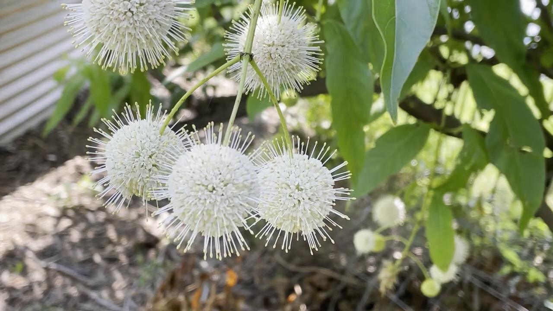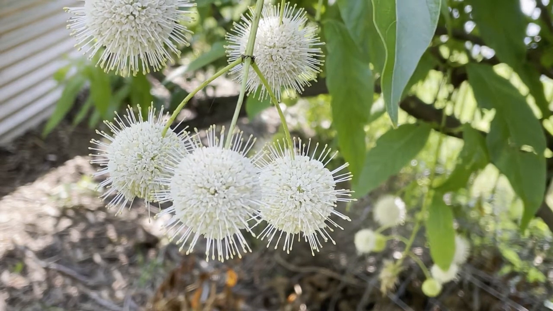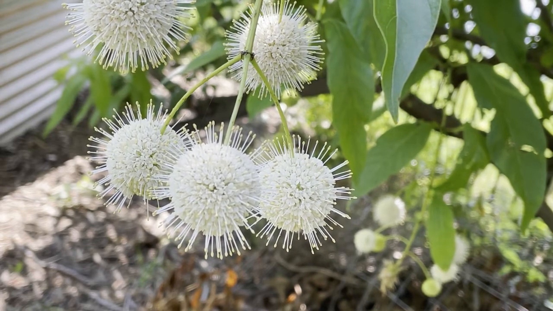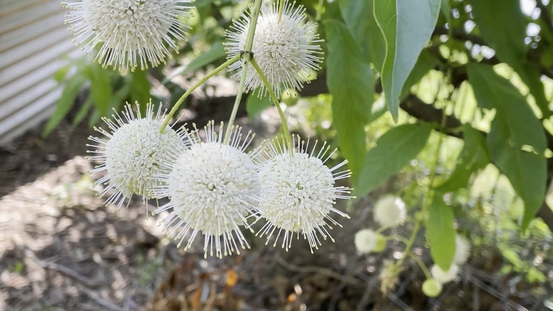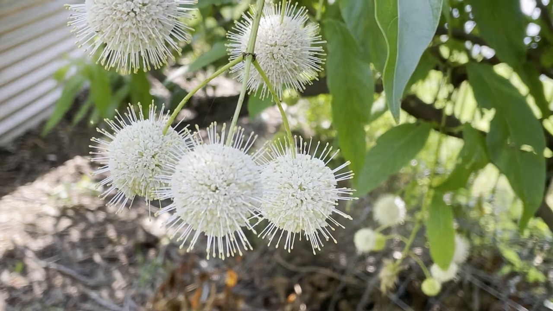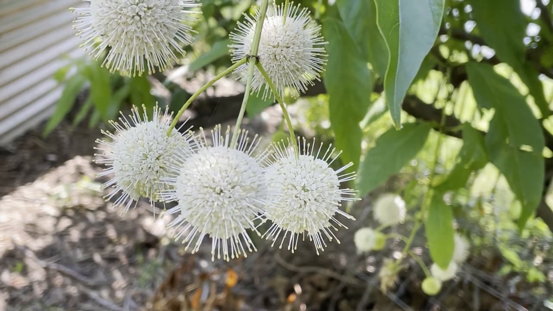So the pearl bush is covered with these blooms, and in our yard it's the main attractor for beneficial insects and for pollinators. They just flock to this tree. Okay, enough about the garden.